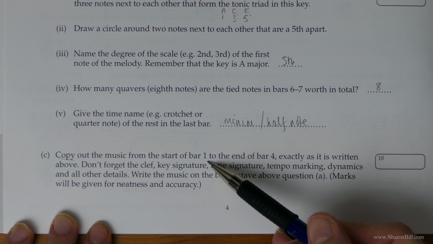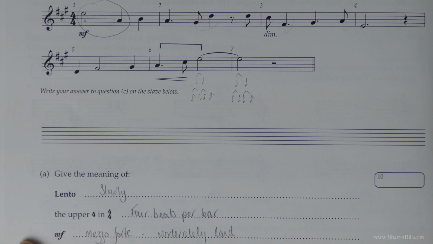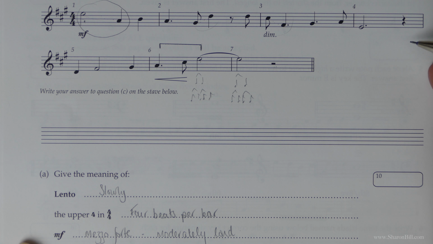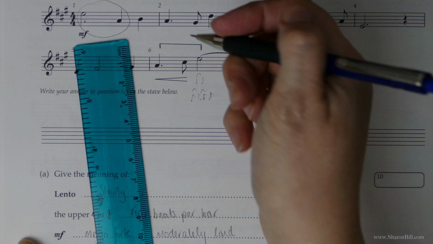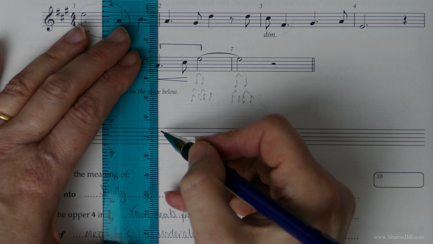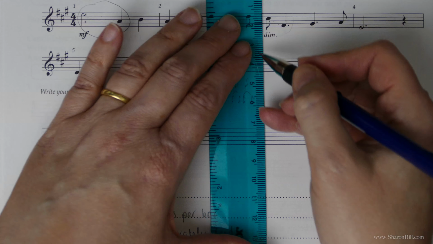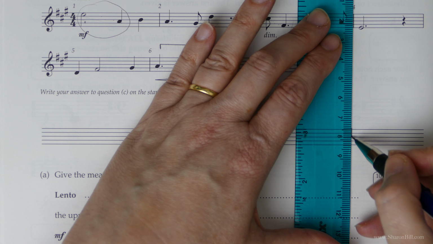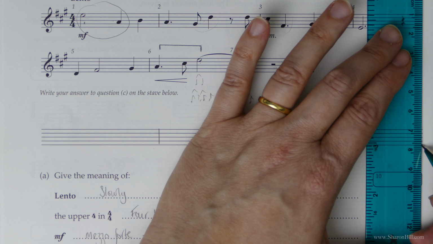So from bar 1 to bar 4, and so they've conveniently placed the stave here closely underneath. And so what I'm going to do is I'm going to put my bar lines aligned exactly with theirs, and then I know I'm not going to get lost and miss anything out. I'm going to keep everything exactly aligned as they've done.